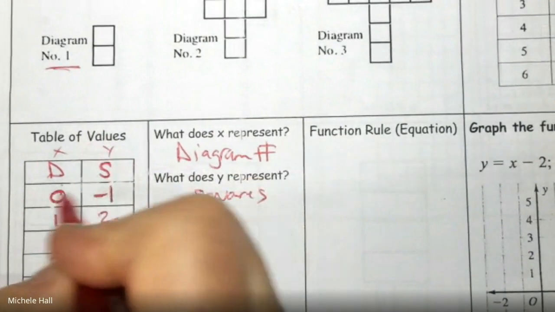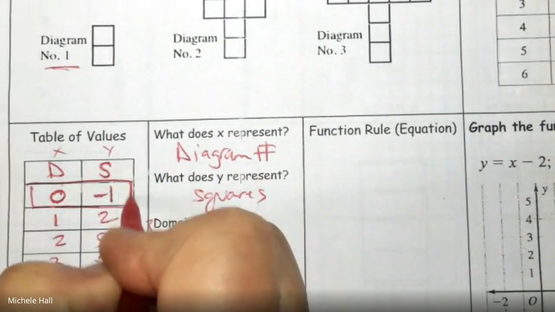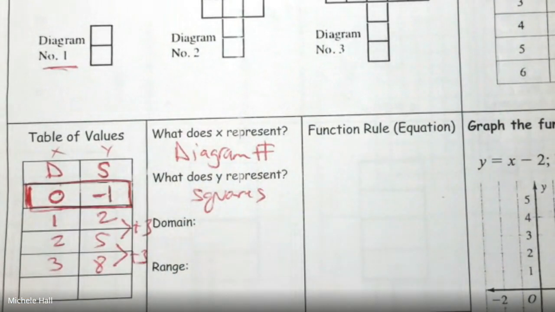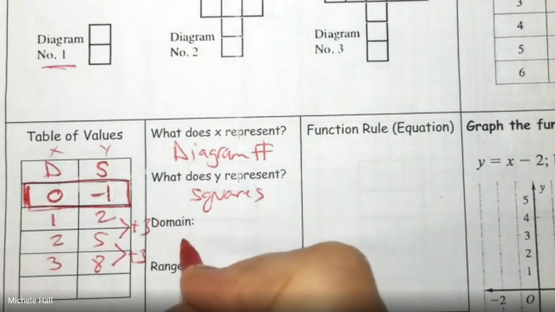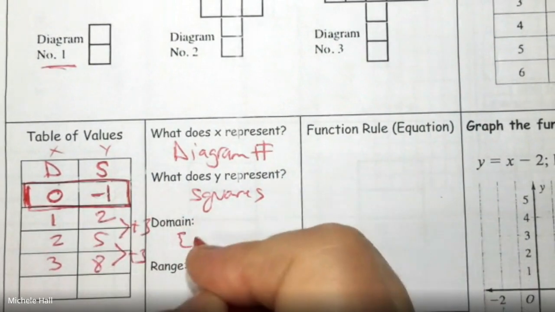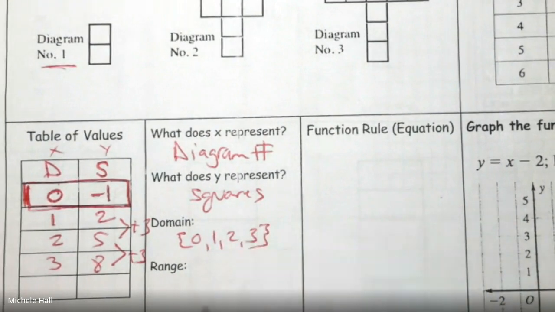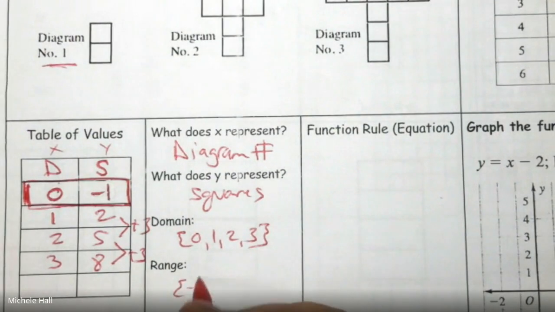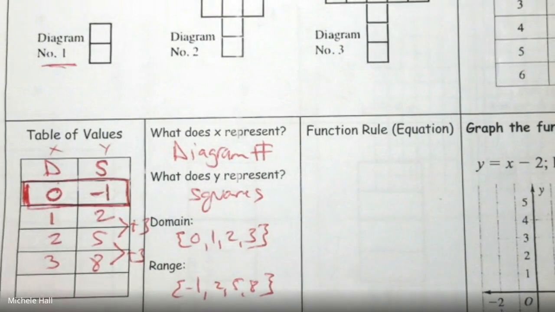And so I told you that in your notes, if you highlighted it, I only saw one book that was highlighted. I told you that if it was highlighted, you'd very easily be able to write a function rule, which we'll get there. So my domain, because of the numbers I have, is 0, 1, 2, 3. You may have 4, 5. It depends on what's in your table. And then my range is -1, 2, 5, and 8, based on my table. I could have filled in another one. I didn't have to.